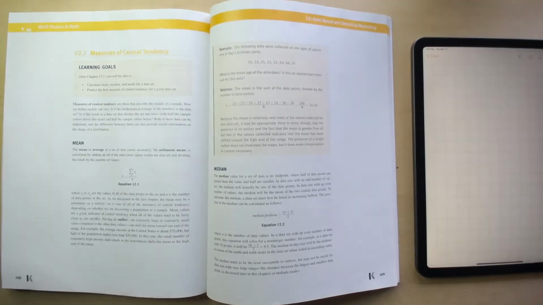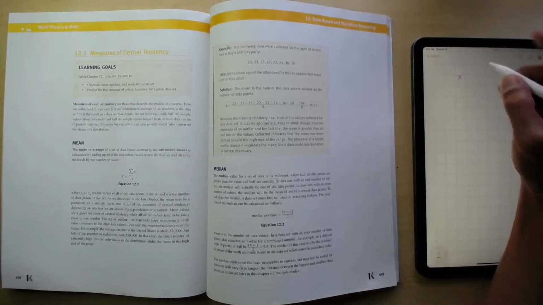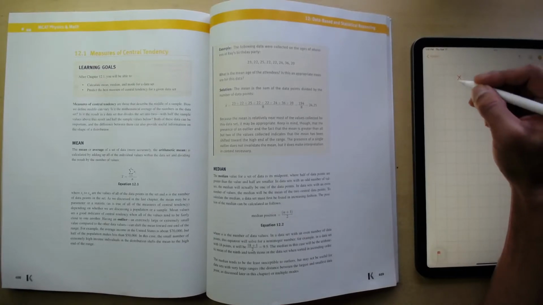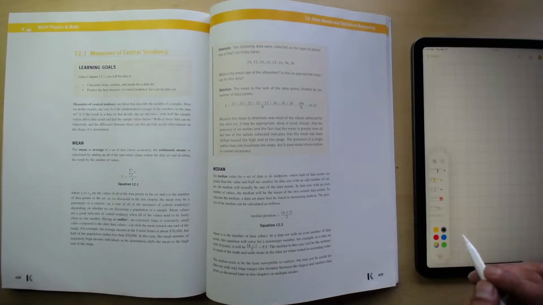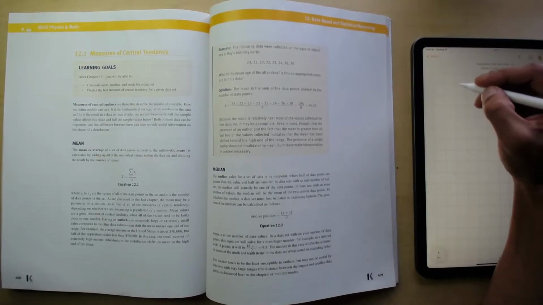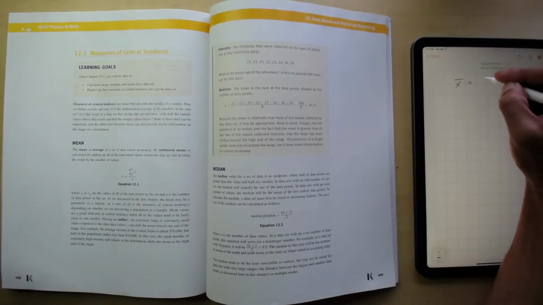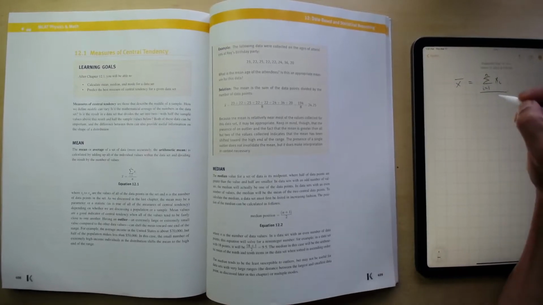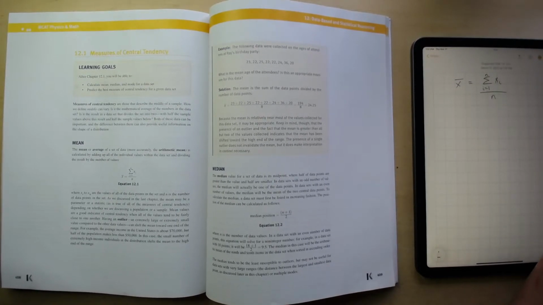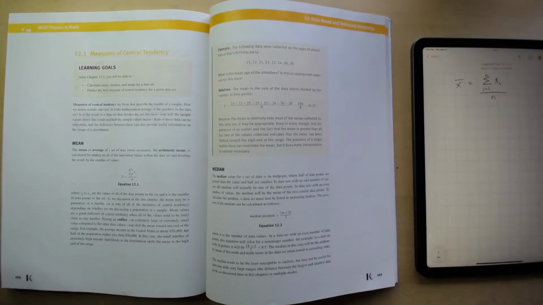I think we kind of know how to do an average, but let's write it down anyways. x̄ equals the sum of all xi from i equals 1 to n, divided by n, where x1 to xn are the values of all the data points in the set, and n is the number of data points in the set.